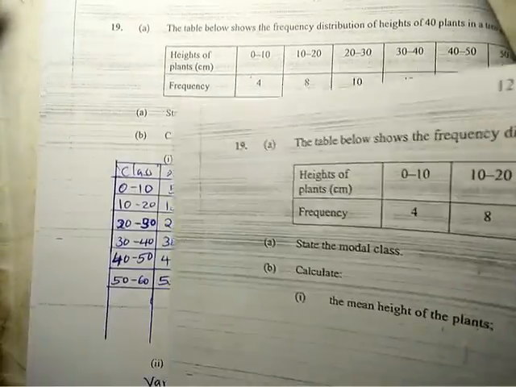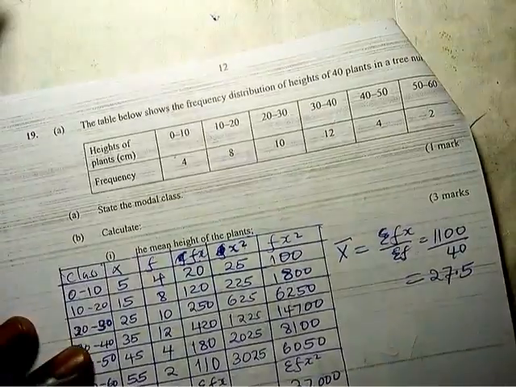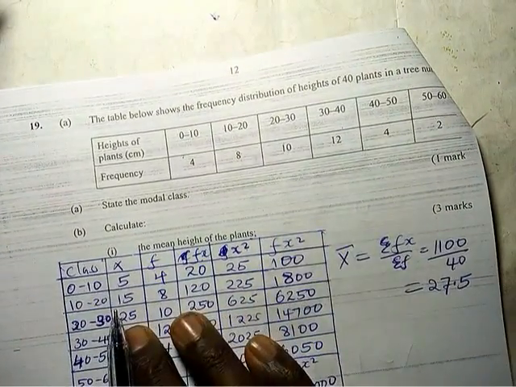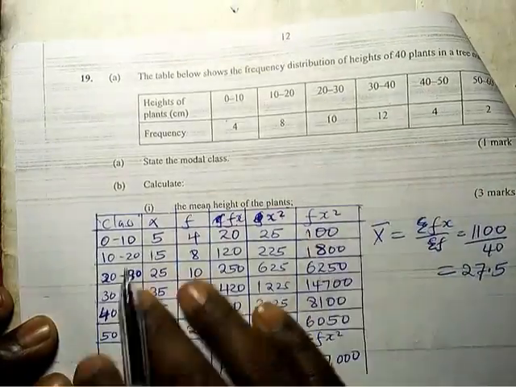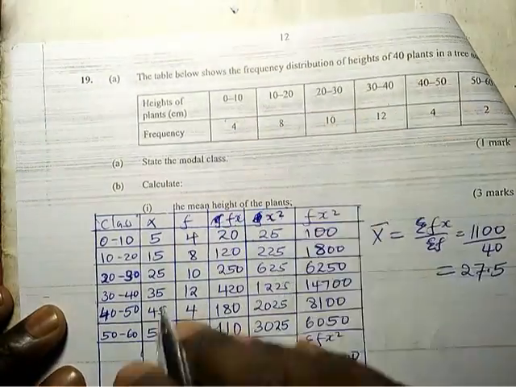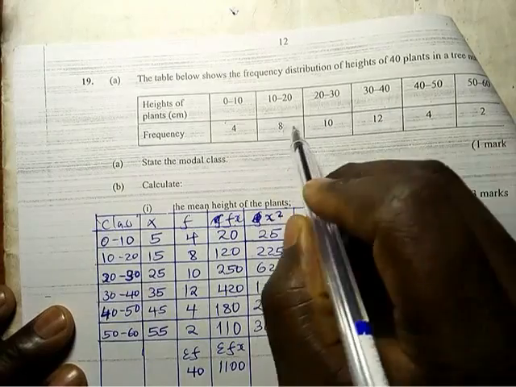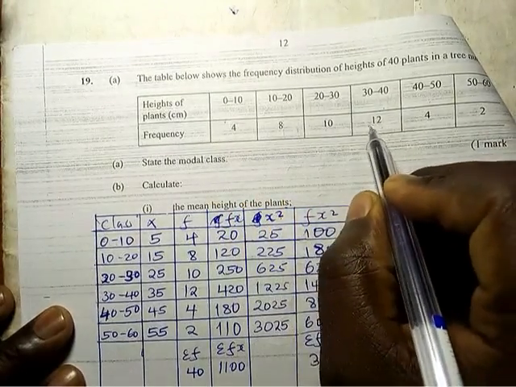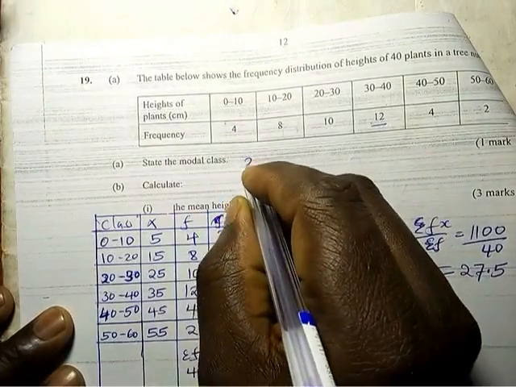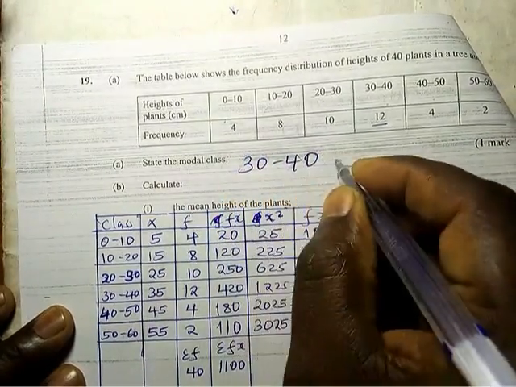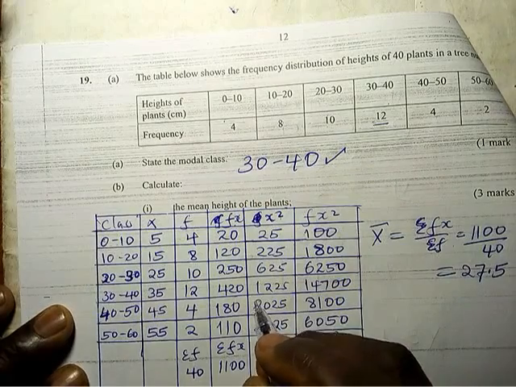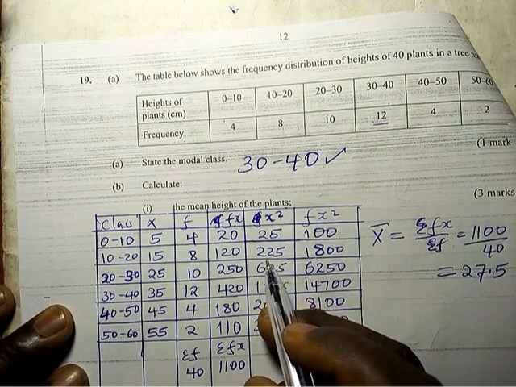The modal class, I want you to know that it is the class with the highest frequency. So the class with the highest frequency here, the highest frequency is 12. So our modal class is 30 to 40. 1 mark for free. Just by looking, you get the modal class.